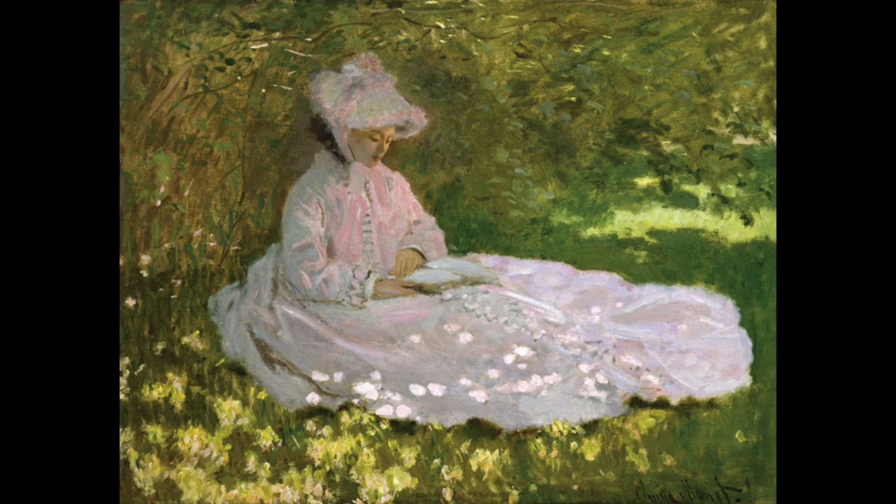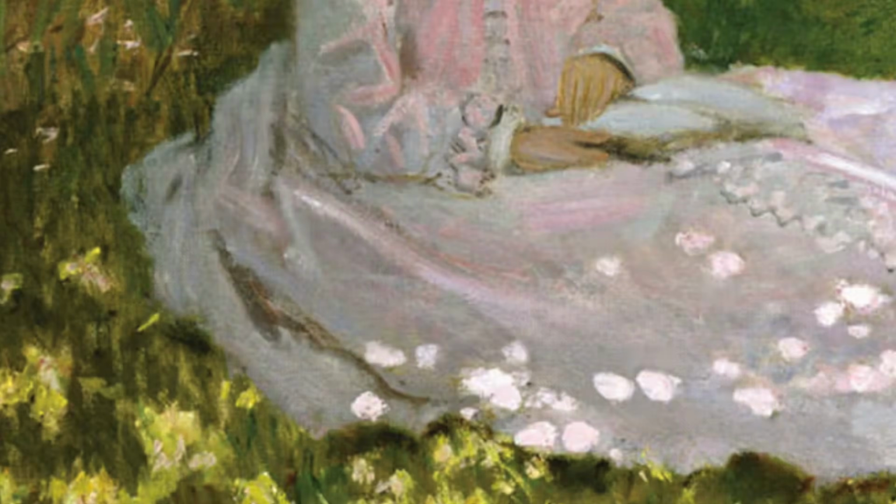I think this painting by Claude Monet is a fabulous example. So most of the figure is in shadow, and you can see lots of beautiful blues and pinks and cool colors on her dress. But then if you look at the darkest shadows, like the crease of her dress here, you can see that it's actually kind of this warm brown, and it just creates a really beautiful contrast against those cooler grays.